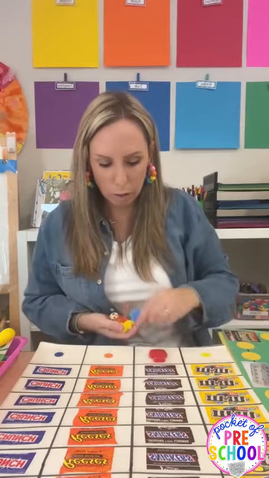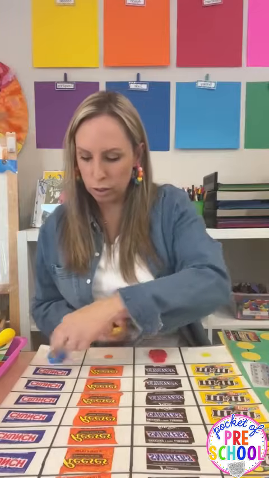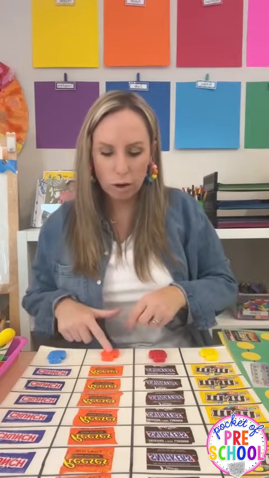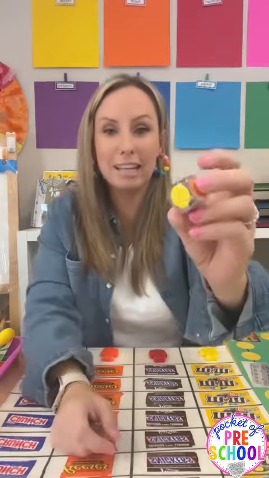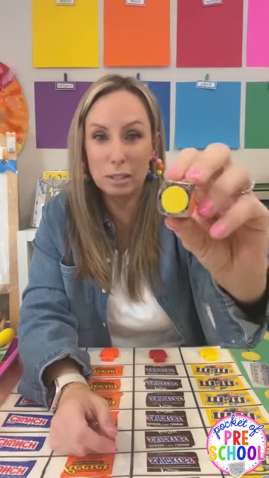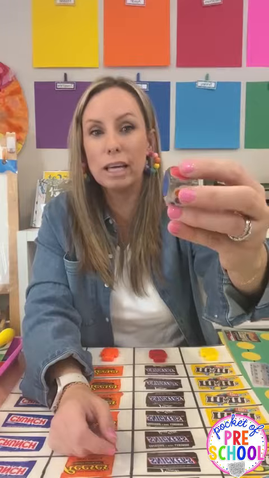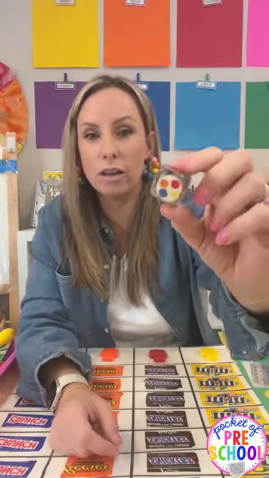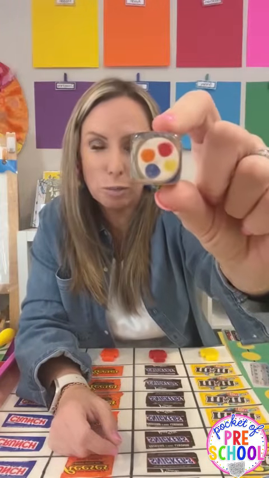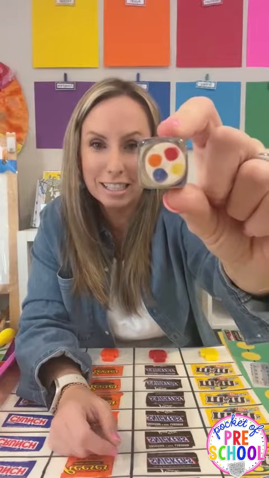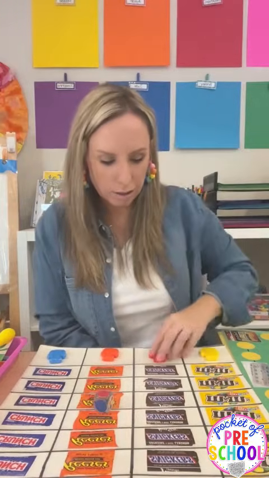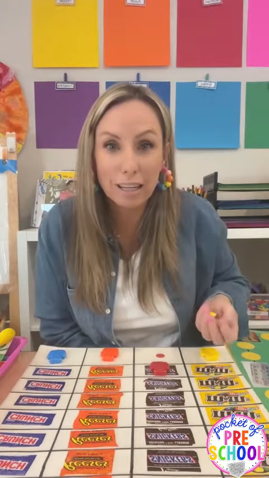And then we have a red bear for Snickers, blue for Crunch Bar, yellow for M&M, orange for Reese's Pieces. Then I made the dice. It's just a regular dice, and I just put dots on it. I only have 4 colors, so on 2 of the sides it was like a you-pick, so I just put little colored dots so that way they could pick. So they roll the dice, red. They move 1 red. And then the next person would roll the dice, or they would roll it again if they were playing independently.